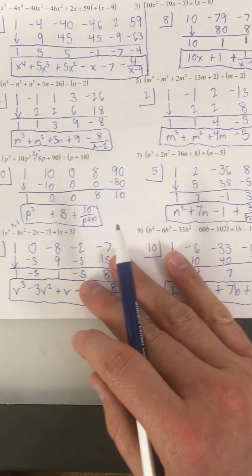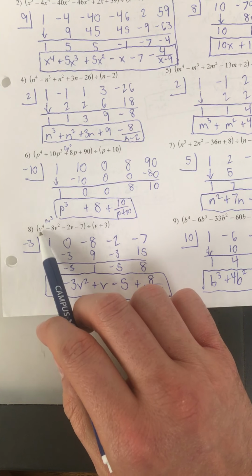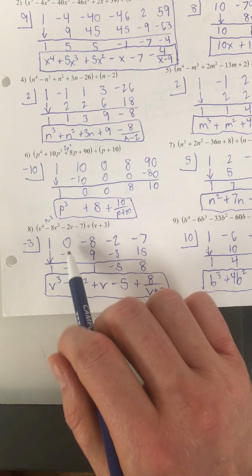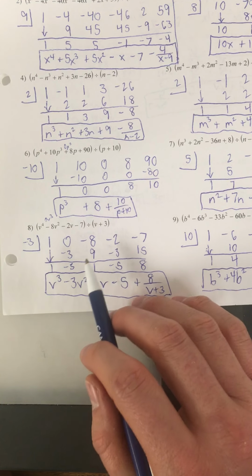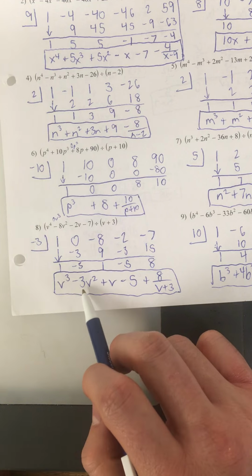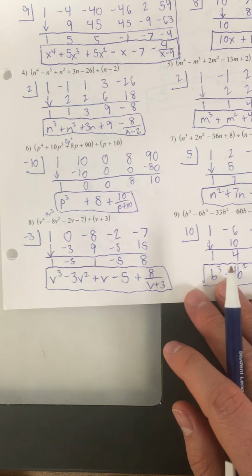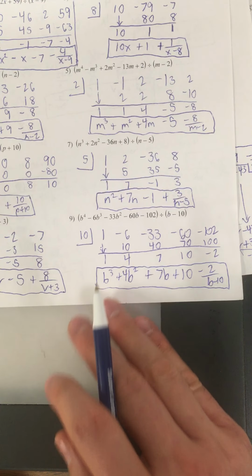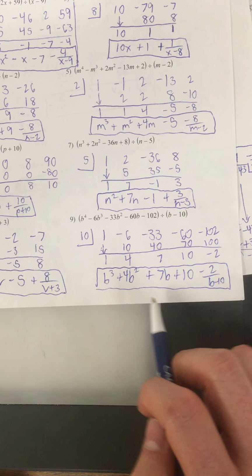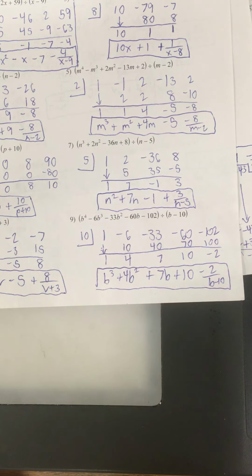Number 8 was missing something. What was it missing? V to the third. It has a v to the fourth. It has v squared. Does not have v to the third. You have to put that 0 there. All right, if you get the wrong answer, you probably forgot that 0. So it's v to the third minus 3v squared plus v minus 5 plus 8 over v plus 3. And then the last one, number 9, should be b to the third plus 4b squared plus 7b plus 10 minus 2 over b minus 10.